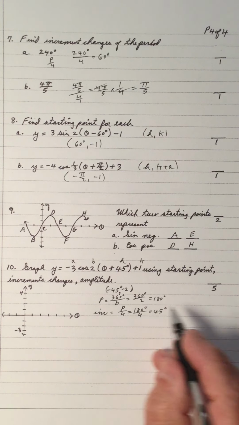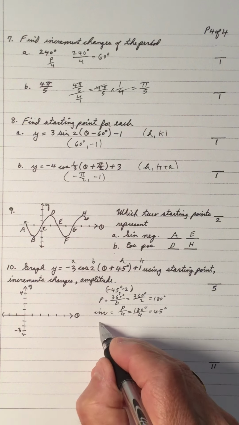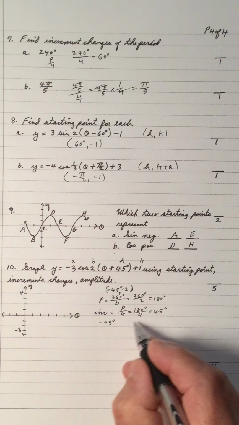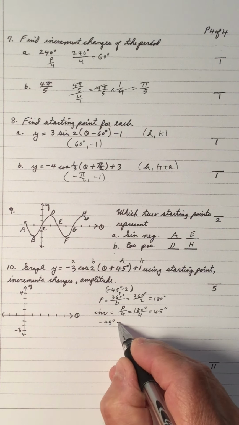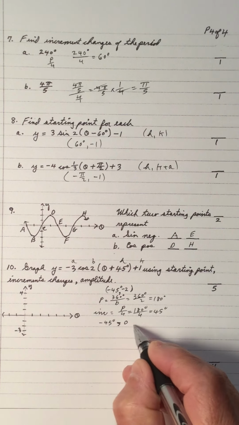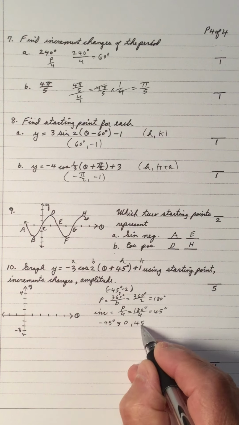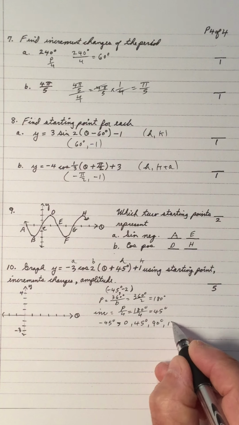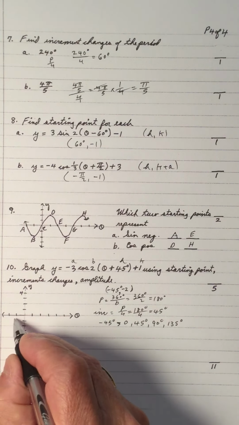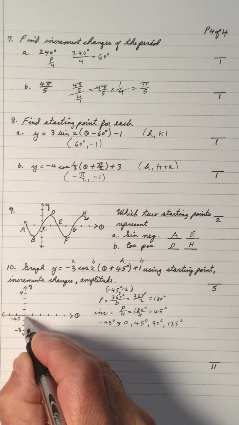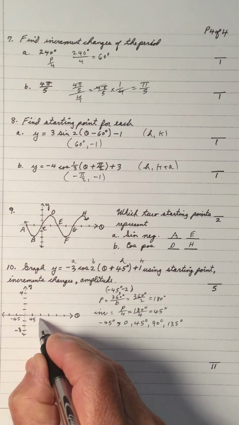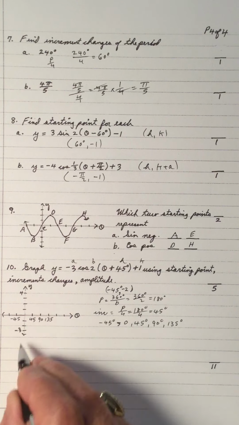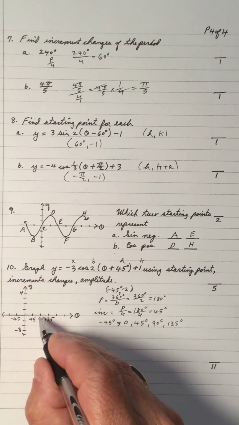So we start at negative 45, and we add on 45. If you add on 45, you get a 0, add on 45, add on 45, add on 45. So we have a negative 45, 0, 45, 90, and we have 135. Okay, that's all the degrees that we have here. There they are.